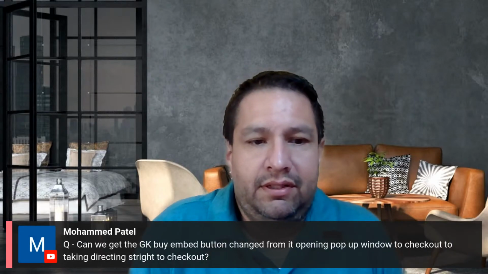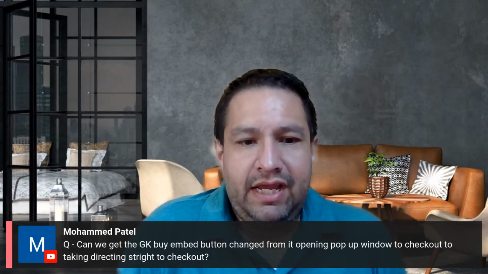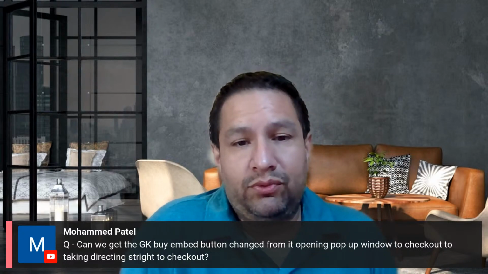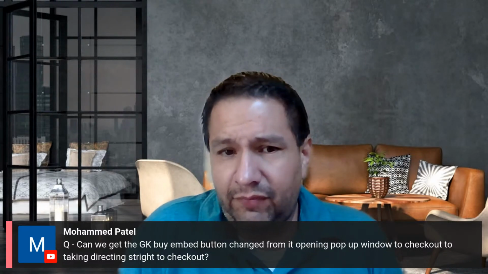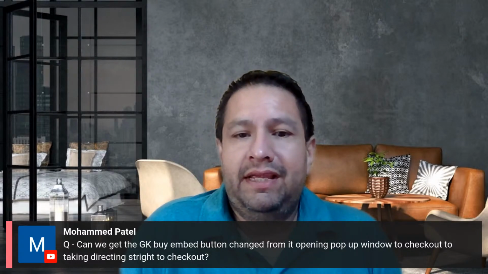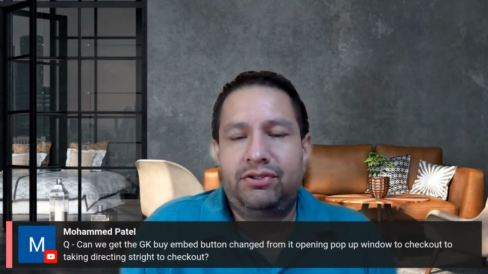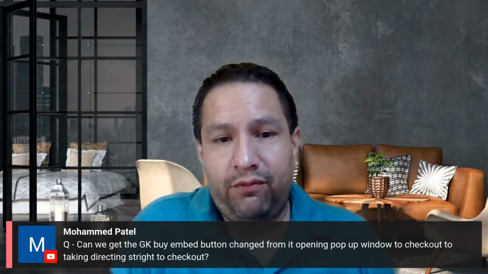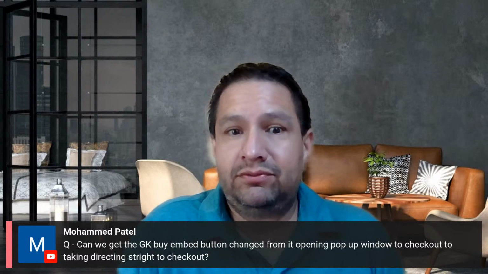Let's see. Can we get the GK buy embed button changed from opening a pop-up window to checkout? That's the way it works, so that it works flawlessly with any page you put it on. So it gives them that feeling of a float cart, or a flyout cart. So that's the way it currently works. I'm pretty sure the developers aren't going to add any other feature for that. But it does really work well.